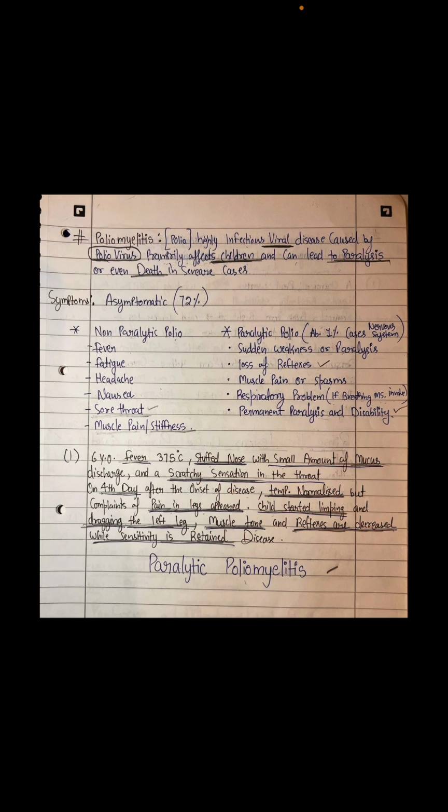So what happens in the cases of paralytic polio? Only paralysis occurs. This is a hallmark finding: in polio virus cases, the reflexes are decreased but the sensitivity stays, because the case is of paralysis, but the sensitivity is still retained in the muscle. So this is the case of paralytic poliovirus.